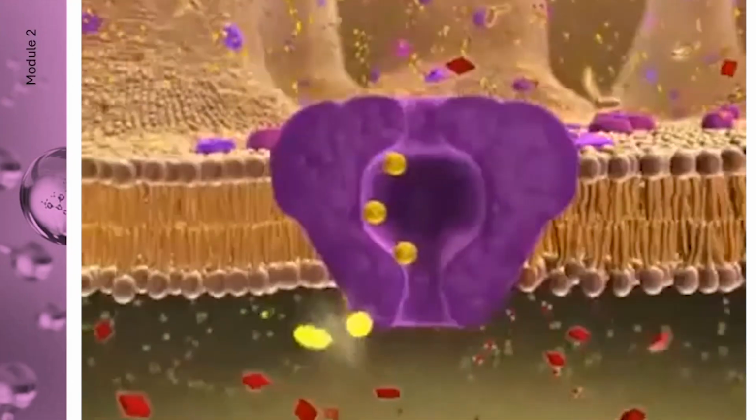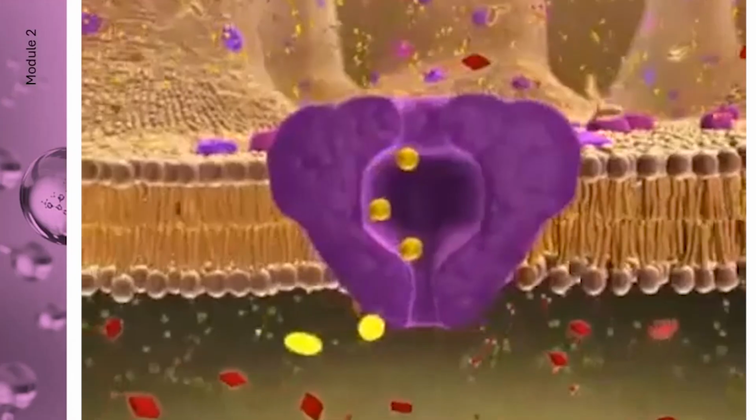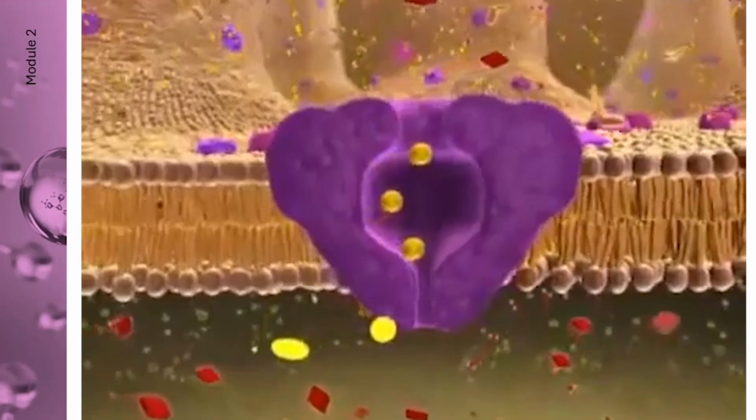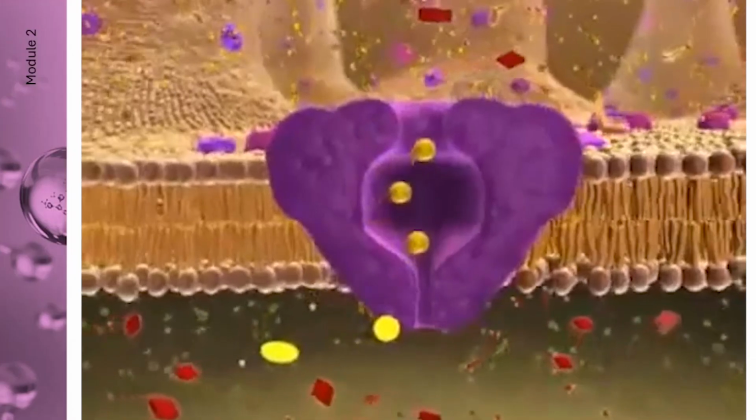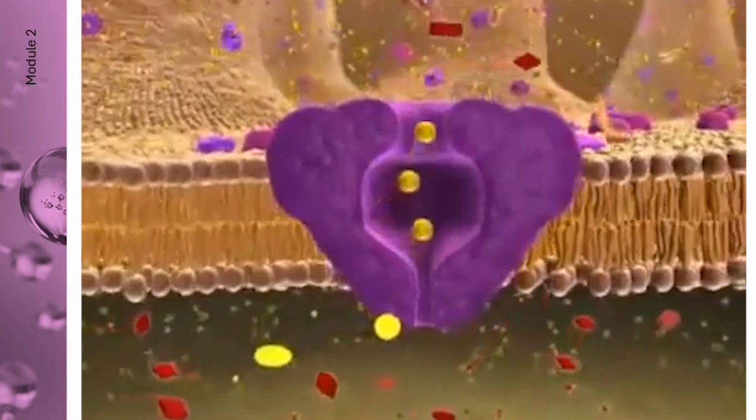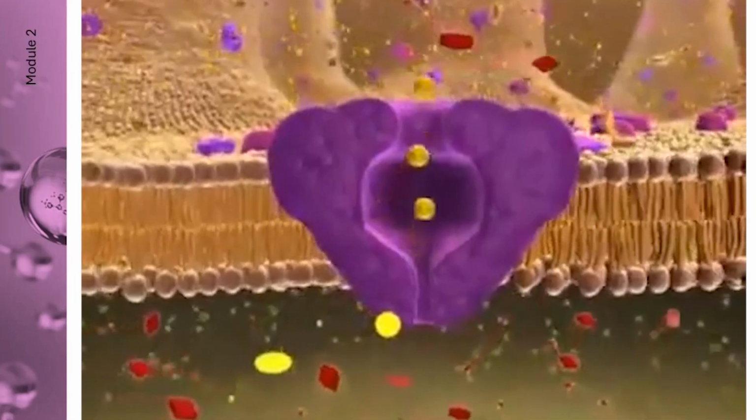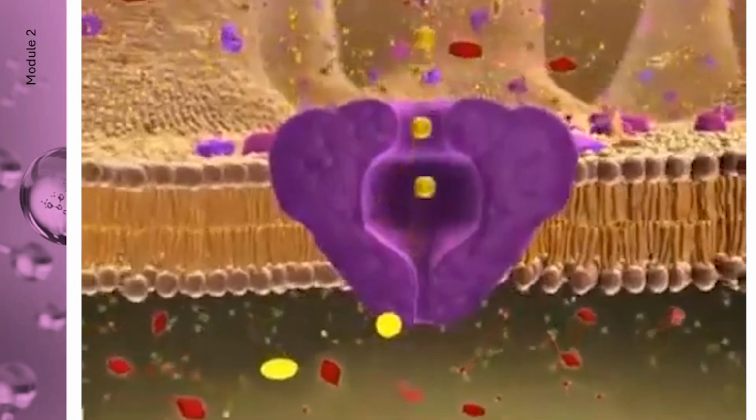This leads to a conformational change. The conformational change then leads to sodium being pumped from the cytosol into the extracellular space.